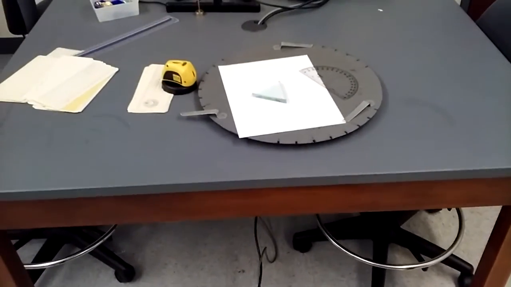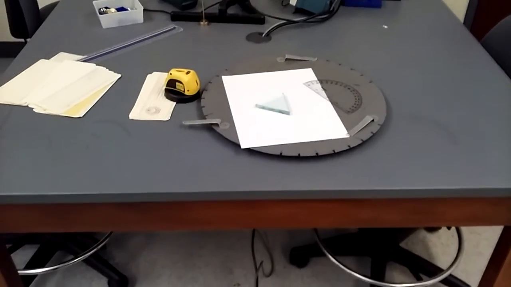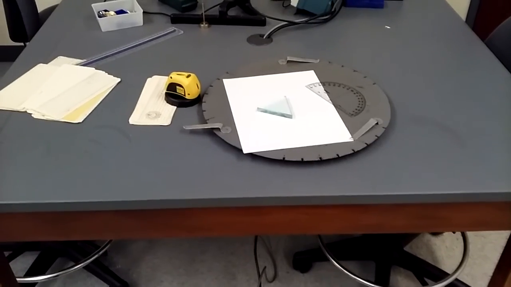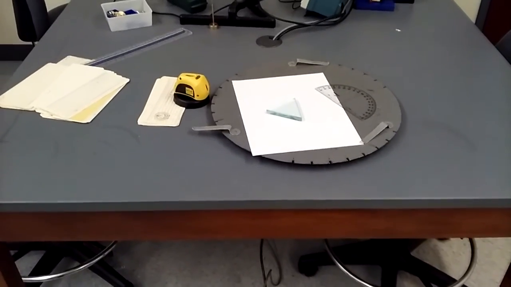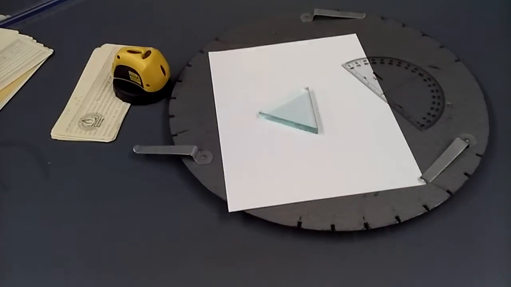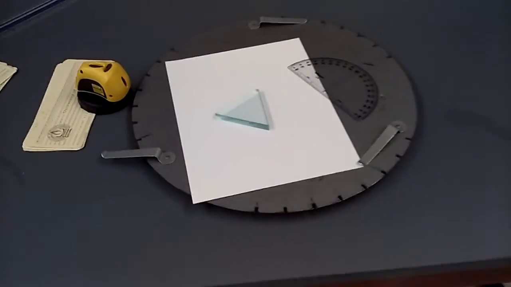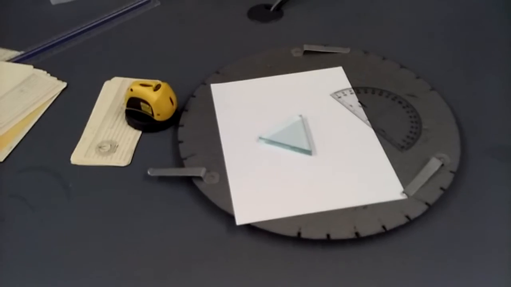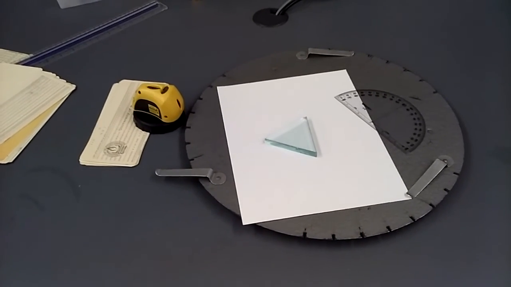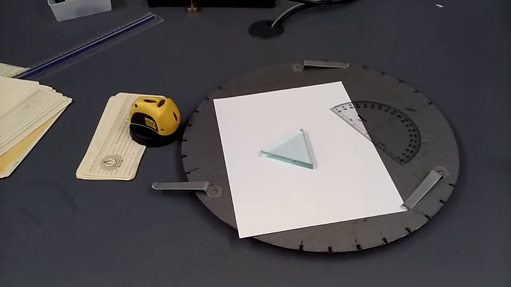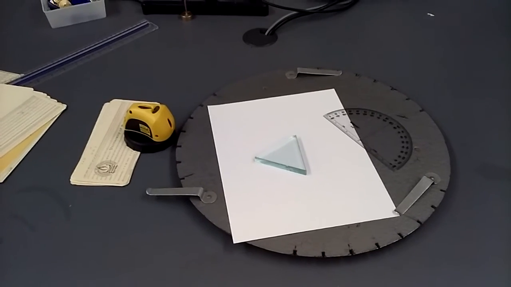Okay, now let me show you what this will look like equipment-wise. There's a big round plate with a piece of paper and a prism sitting on top of it. There's the laser over there. So there's a protractor. So you're going to be tracing out things on the paper and measuring angles in order to make these calculations.